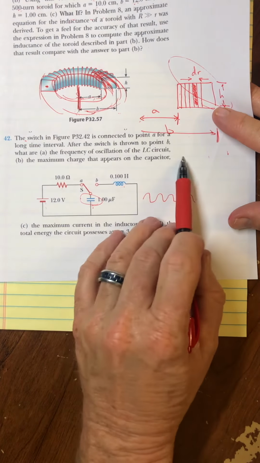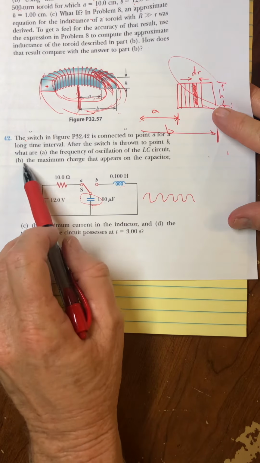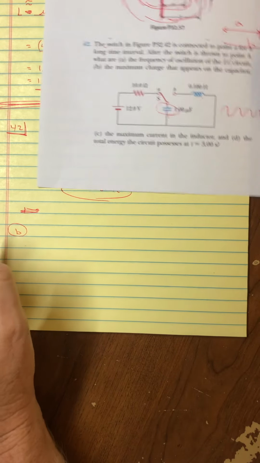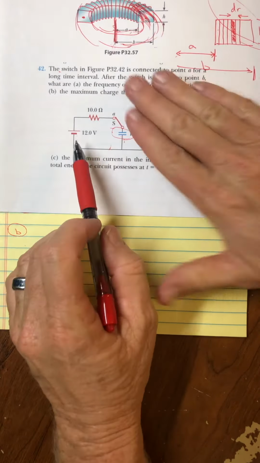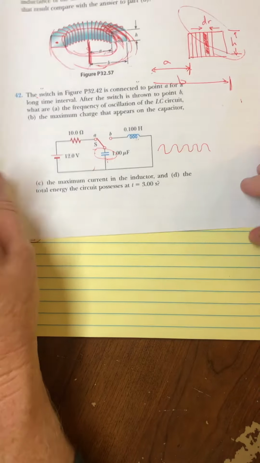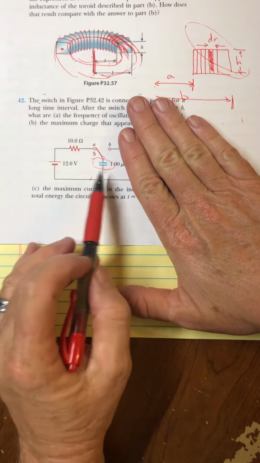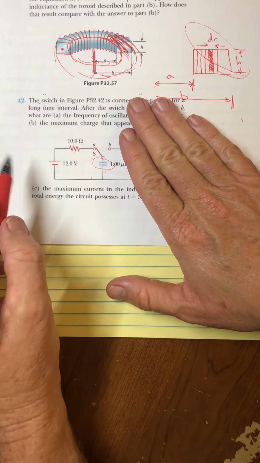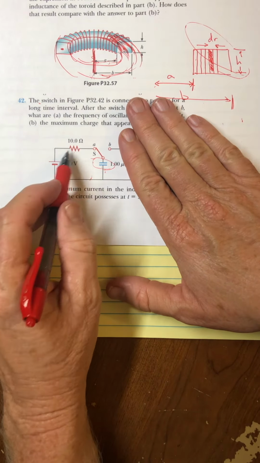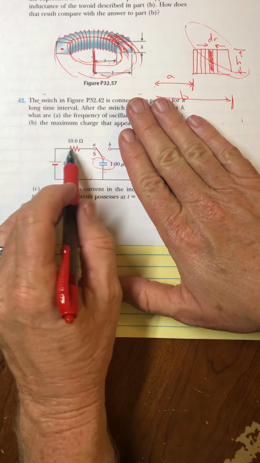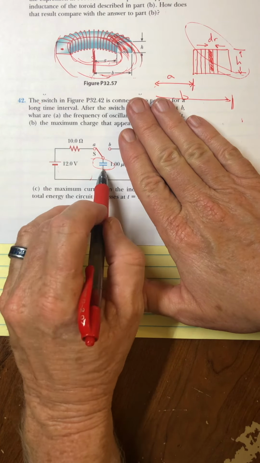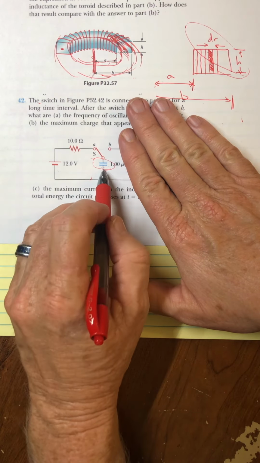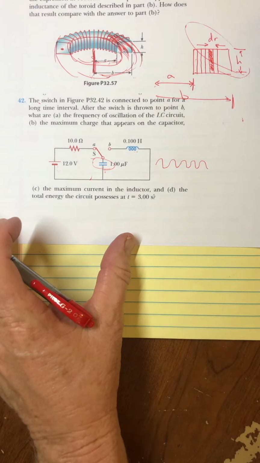So what frequency of oscillation? B, the maximum charge that appears on the capacitor. Well, separating this part of the circuit off, this is just a charging up capacitor. And after a long period of time, there'd be no more current here, so no more voltage change on the resistor. So that means this capacitor builds up to block this 12 volts. So we're going to get 12 volts on this capacitor.